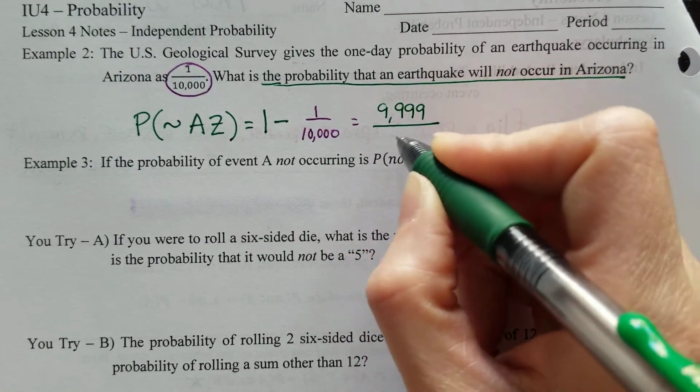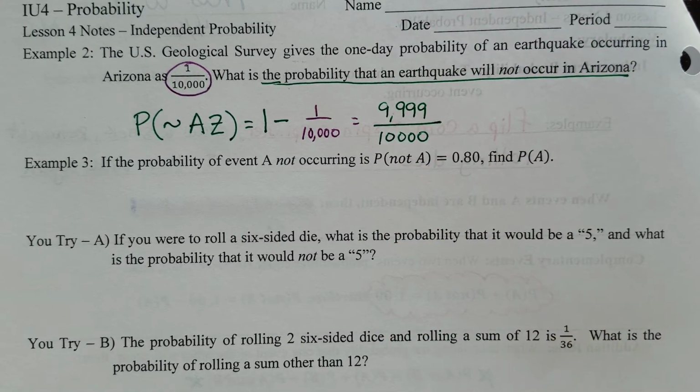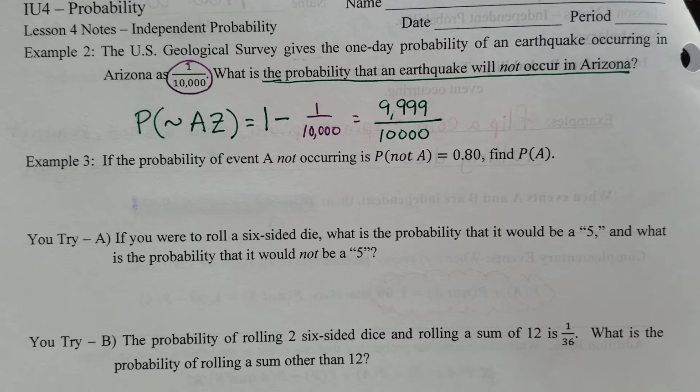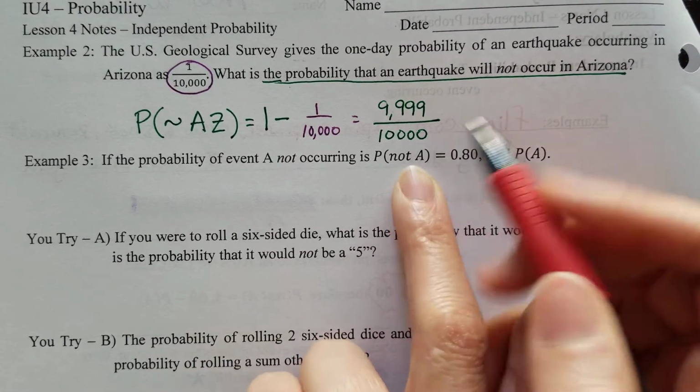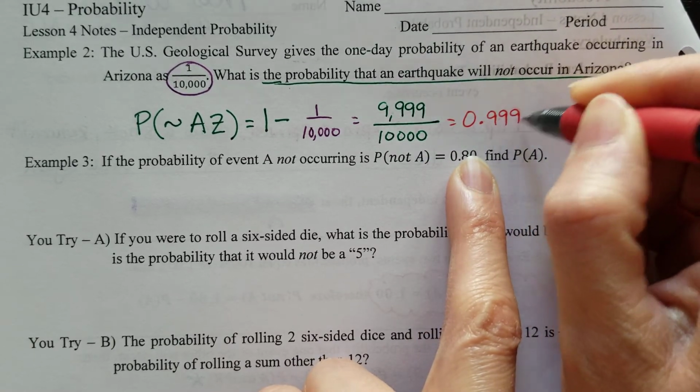9,999 over 10,000. This is a special case, and we talked about this in class, but just a reminder, because we're looking at estimation for most of these questions, we have to be aware of when we can and cannot estimate. So this is a really good example of when we would not want to estimate, because when you put this into a calculator, you're going to get exactly 0.9999.